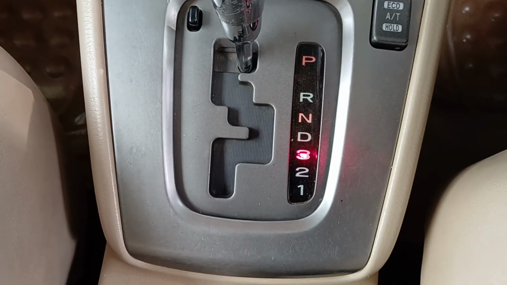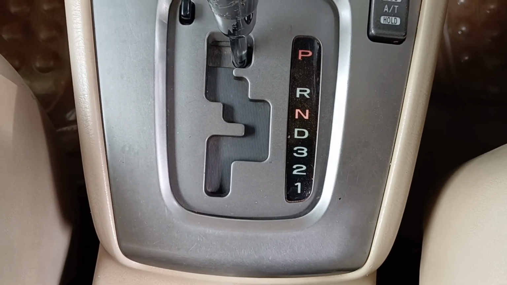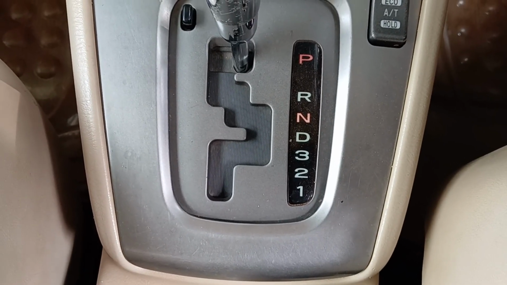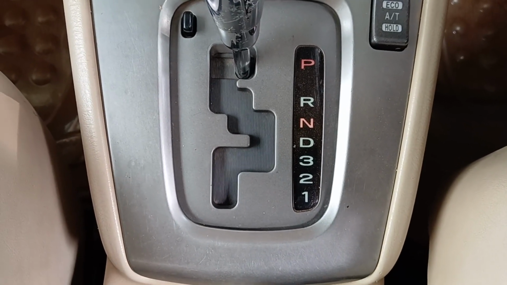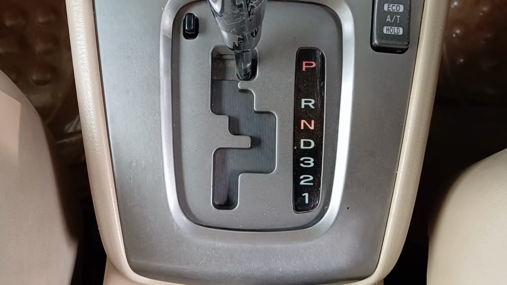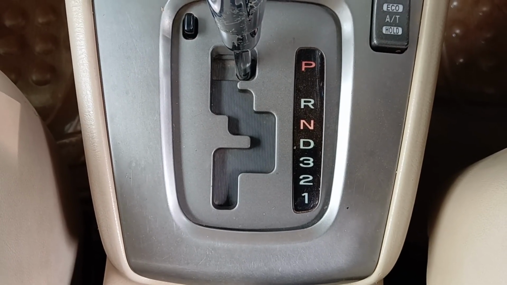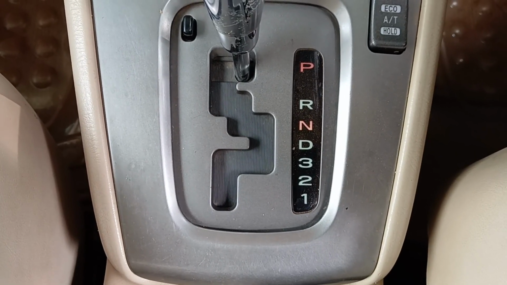The 3-gear setting over there will restrict the transmission to the first 3 gears, meaning that when selected, the transmission will shift through first, second, and third gears only. The 3-gear setting works just like the overdrive function. Remember, not all automatic transmission cars have a 3-gear setting fitted. Some have it while others do not have it.